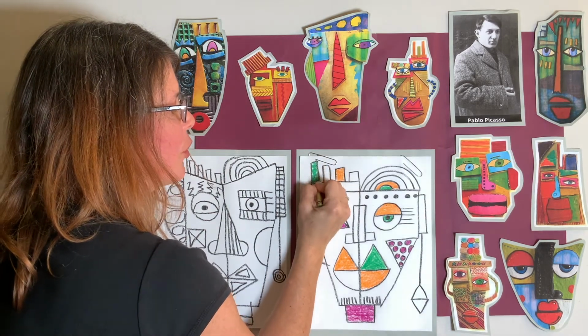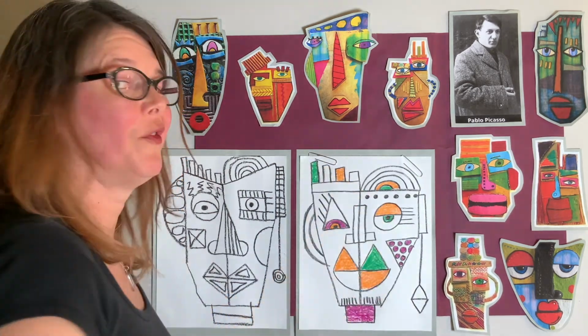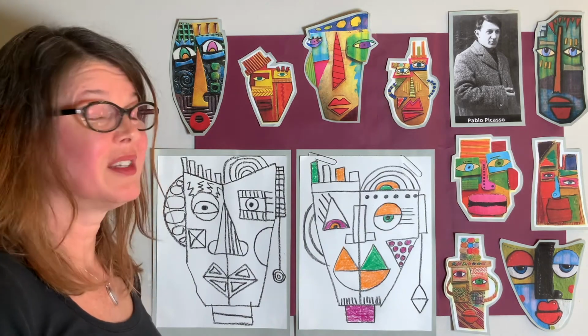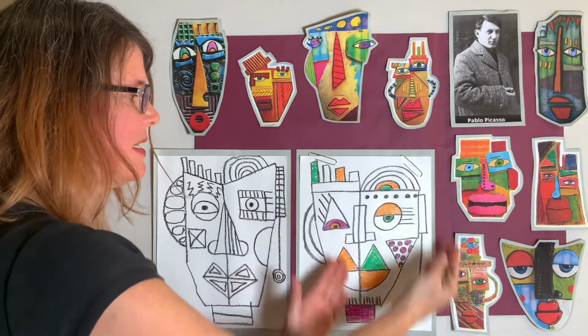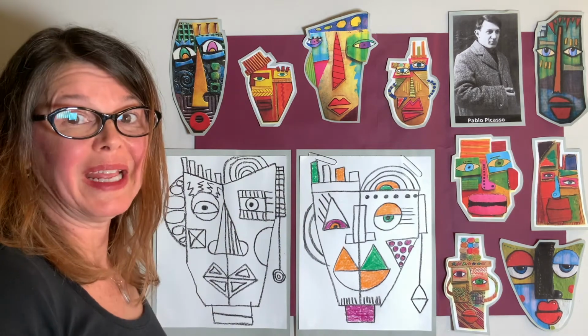to add more green. Our face does not look the same on both sides. It's not symmetrical, right? It's different on both sides. It's called asymmetrical.